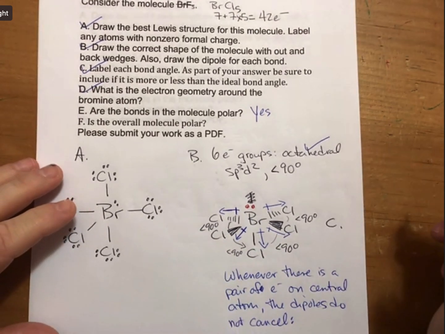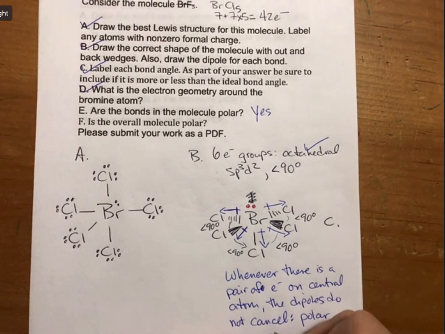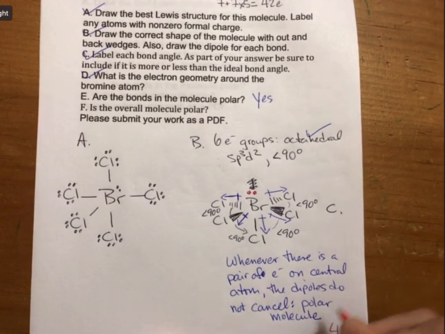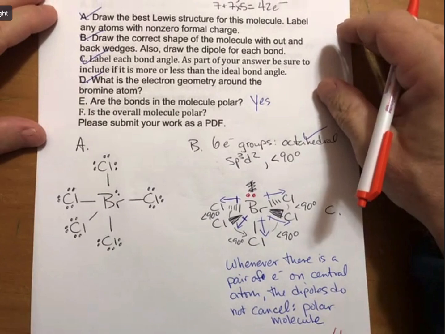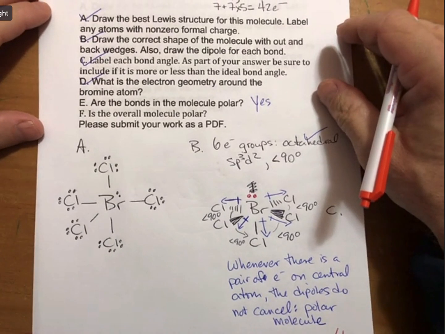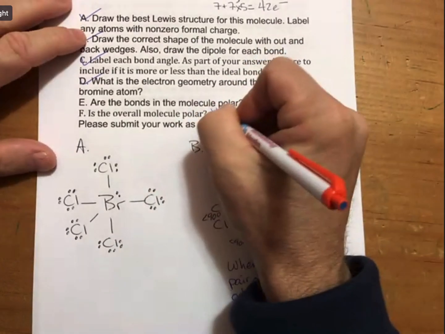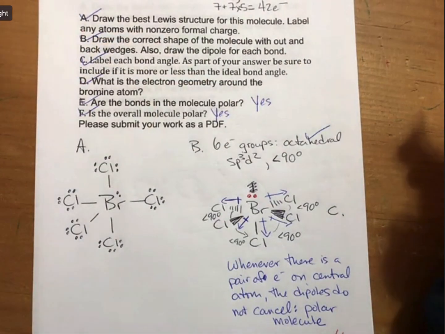Polar molecule. Right, all right, we got it all in there. So is the molecule polar? Yes. Step by step, we'll answer each of these questions.